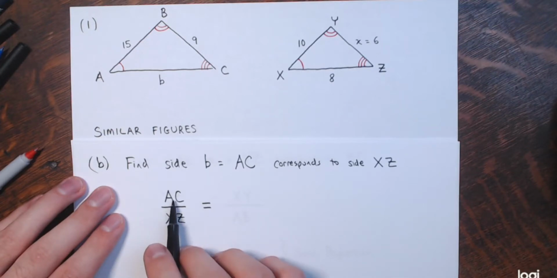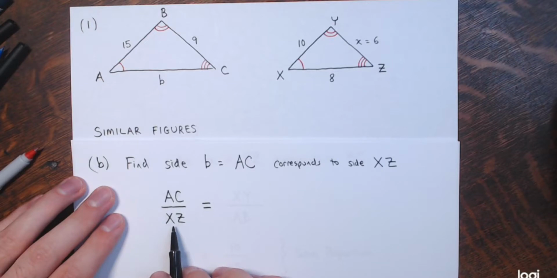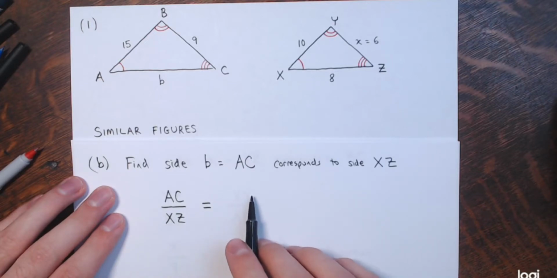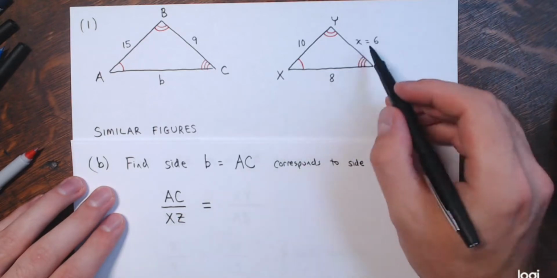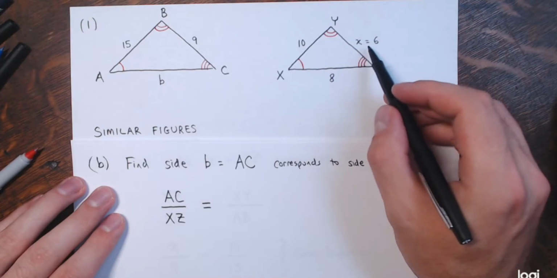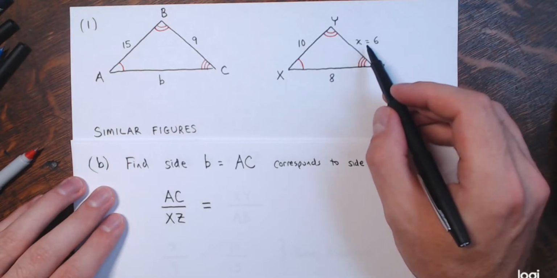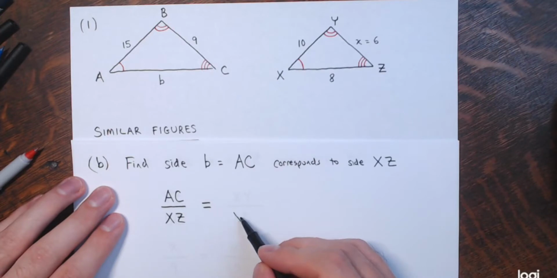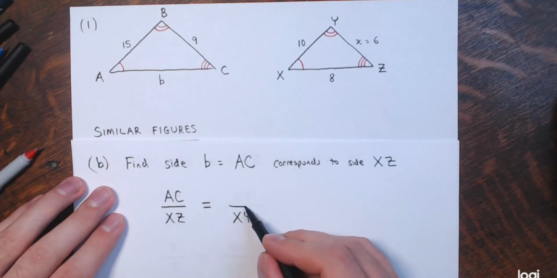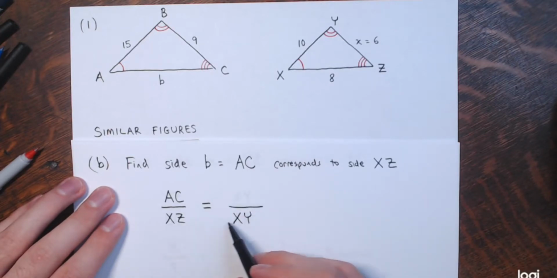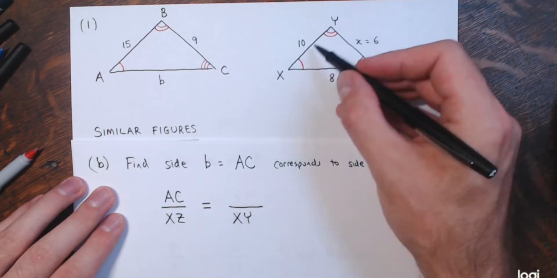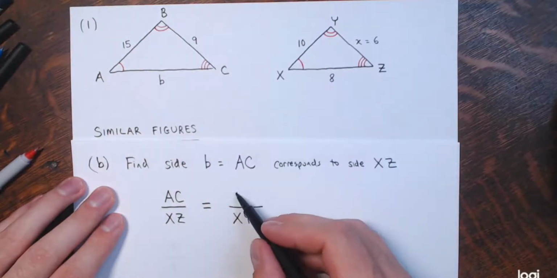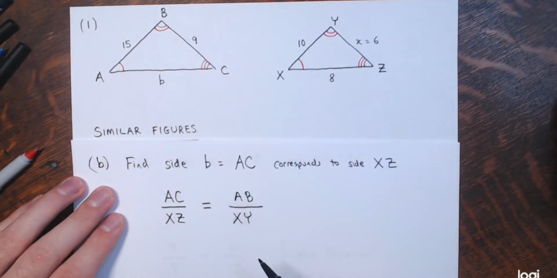Now this will be little b over 8. So I want the other side to have no variables, right? I want the only variable to be little b. Alright, so I can't use, now you could use 6, right? But let's say I didn't find 6 yet. I want to use XY then, right? I'm going to use XY in the other triangle. And notice I'm putting that in the denominator, right? Because it's in the same triangle as this denominator. And XY corresponds to AB in the triangle ABC.